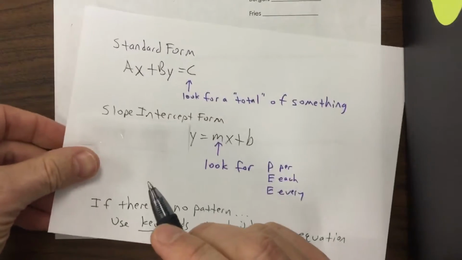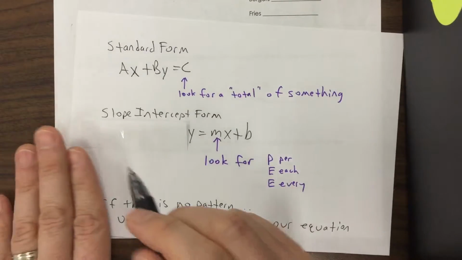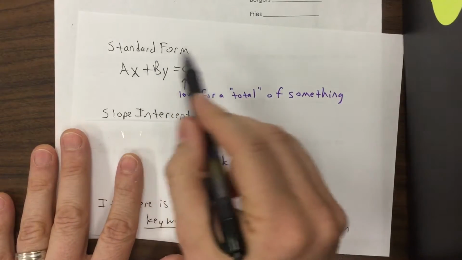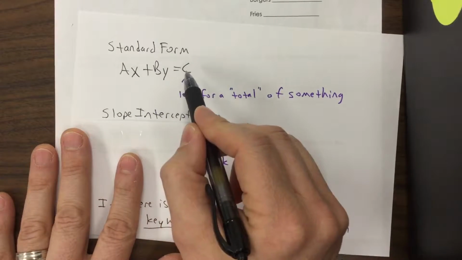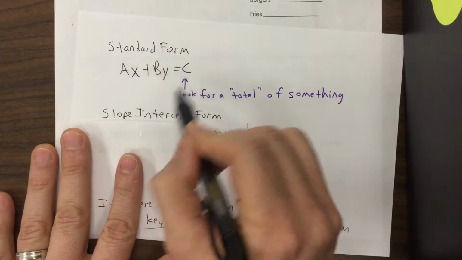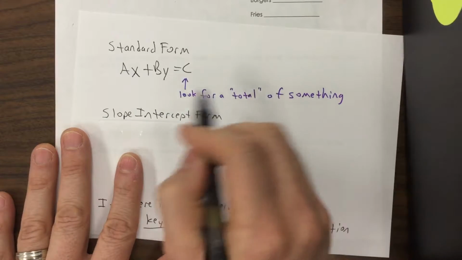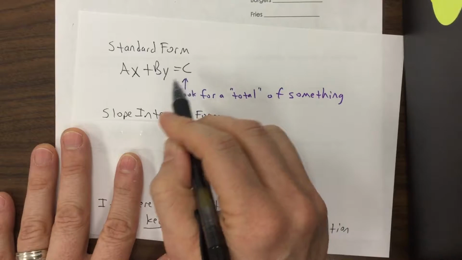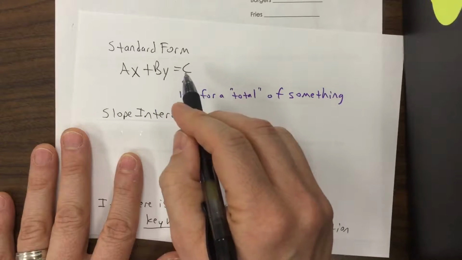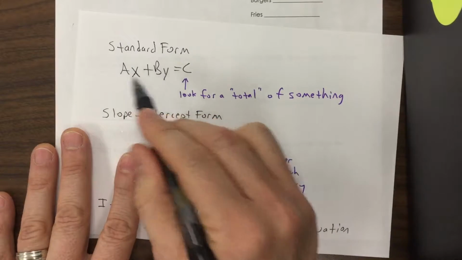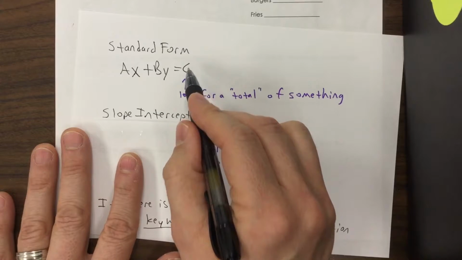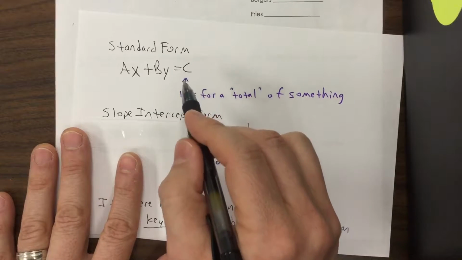I want to remind you of the different types of patterns we've learned about. Okay? There's standard form, ax plus by equals c. Standard form is common in word problems when they're giving you a total of something. A total of money, a total of pencils, a total of something, where you're adding two things up and you get a total. Very common to use standard form for that.